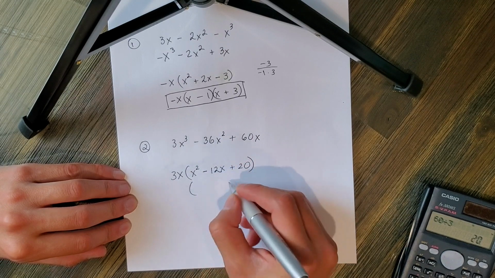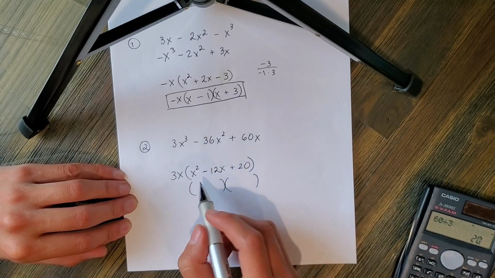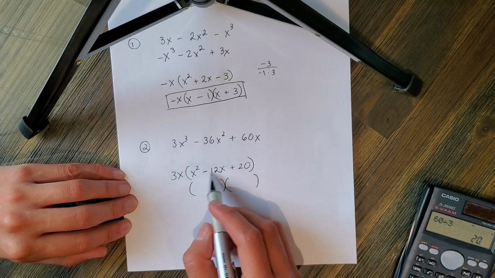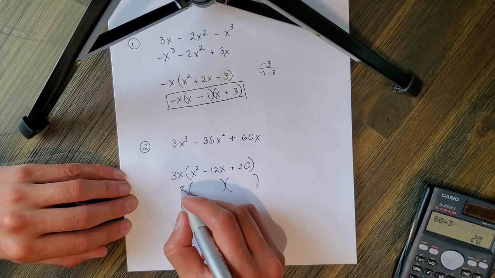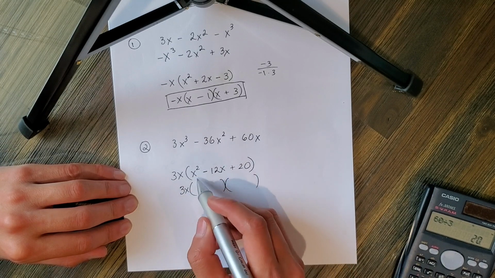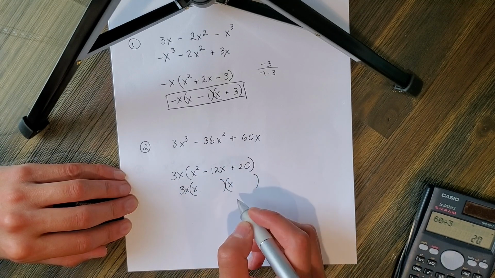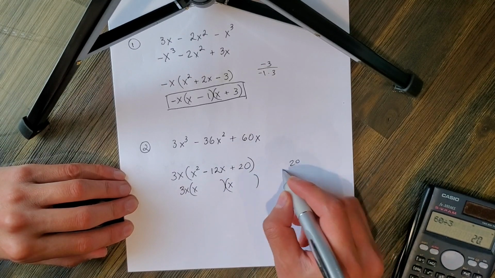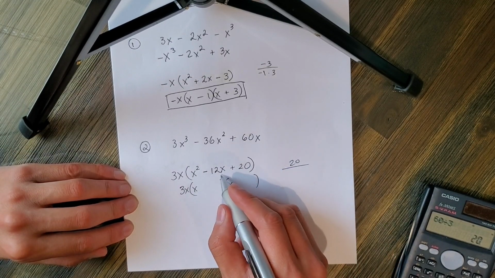Okay, now let's factor this trinomial. Now, there's no guarantee that this will always factor out beyond this step. So we just have to check it. Okay, so remember the 3x goes here. Let's split the x squared into x times x. And then let's go ahead and factor out the 20. Now remember, I need a negative 12 here.